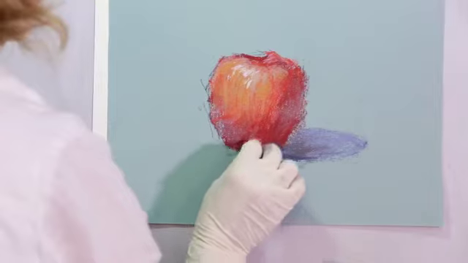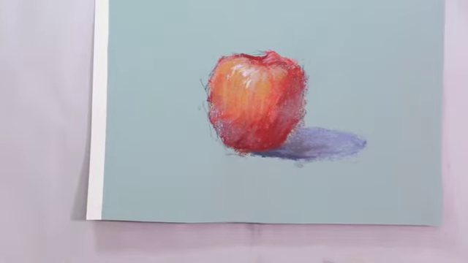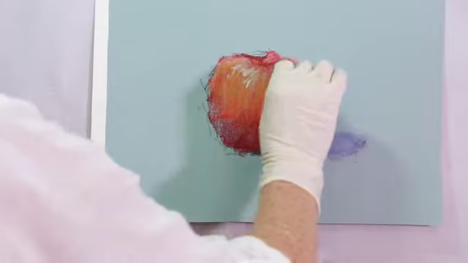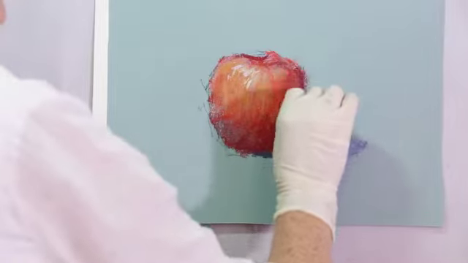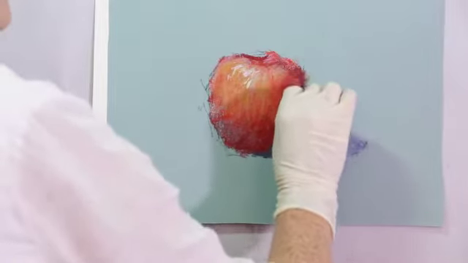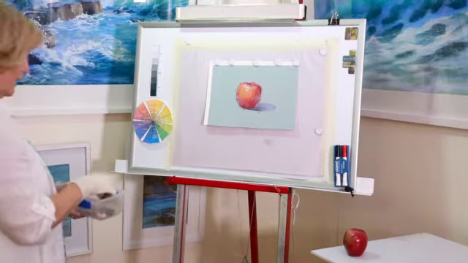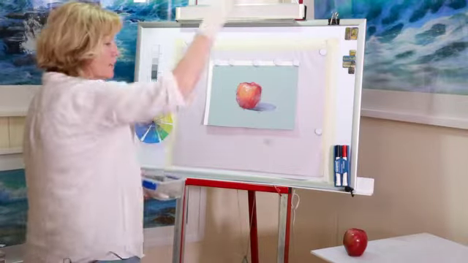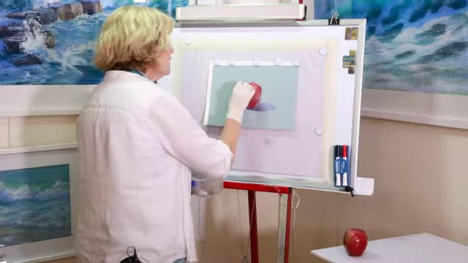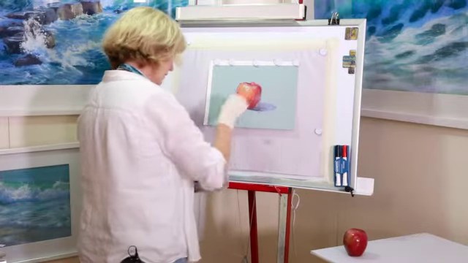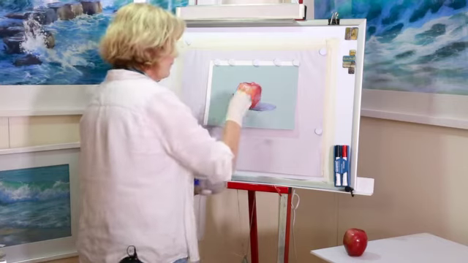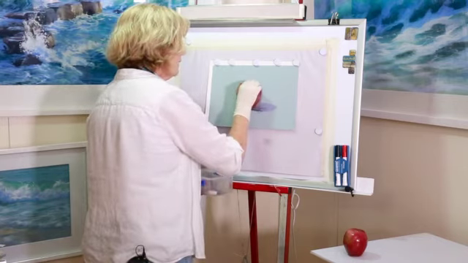So you can see it's getting a little bit more detail and a little bit more detail as we go. There is reflected light coming from above as well. Just reflecting down in here.